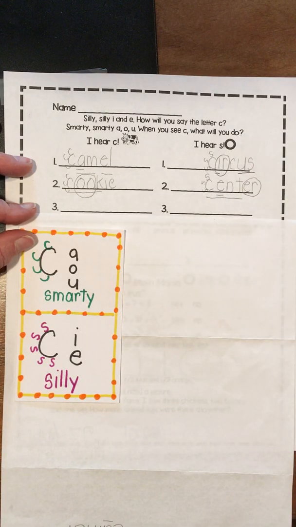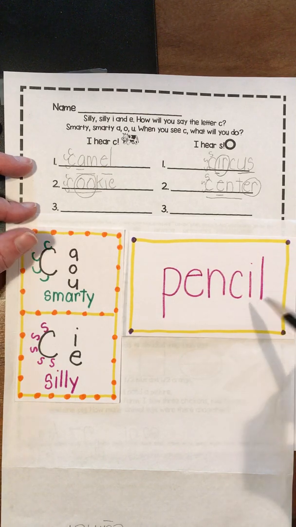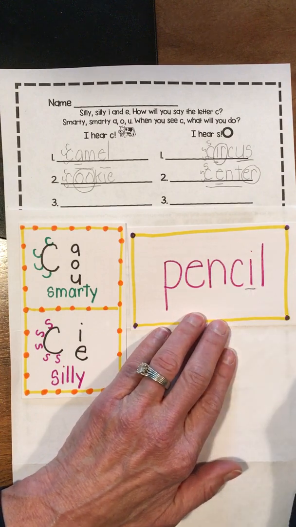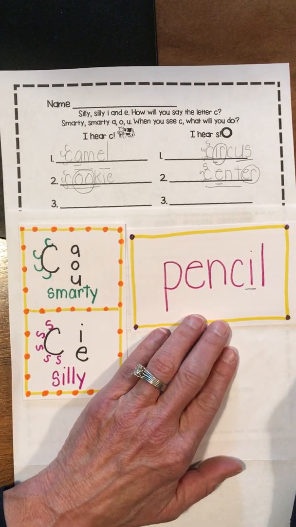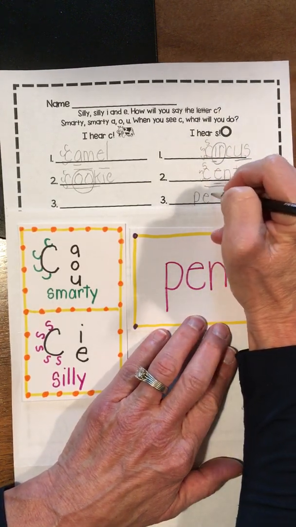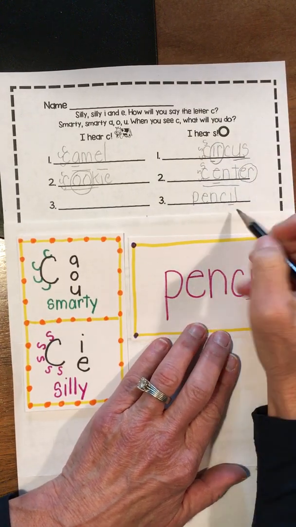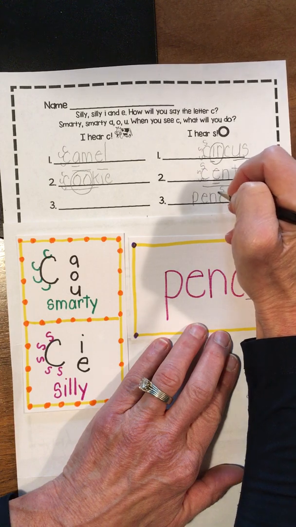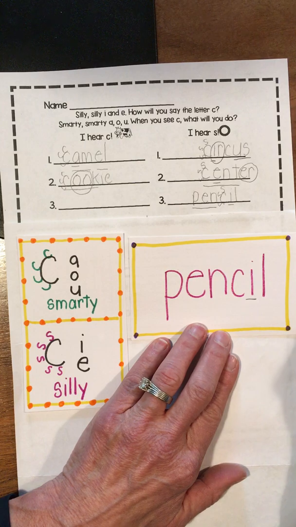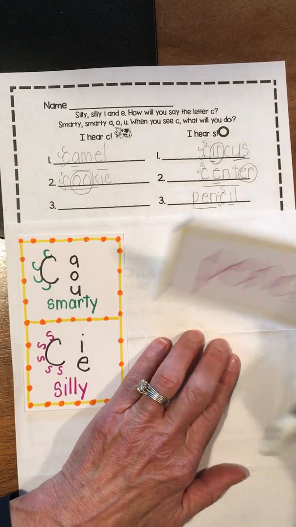Next word. Which column will you put this word in? Wow, the C is almost at the end of the word. If I underline what comes after it, what do you think? I think you're getting good at this. I would have put this right here. Why? Silly, silly, I-N-E. How will you say the letter C? If I do this, I see this right here. What do you think this word is? Take a second to sound it out. It is pencil.